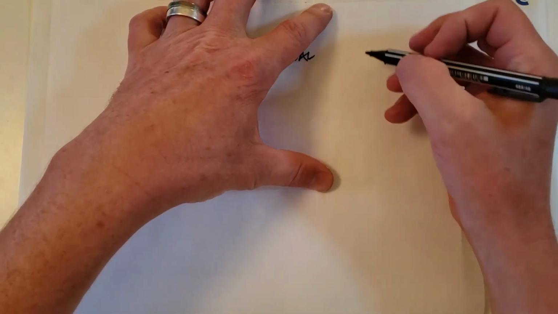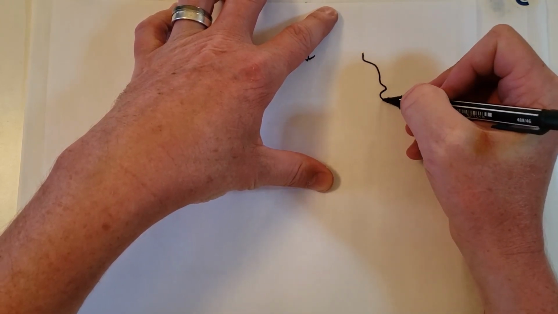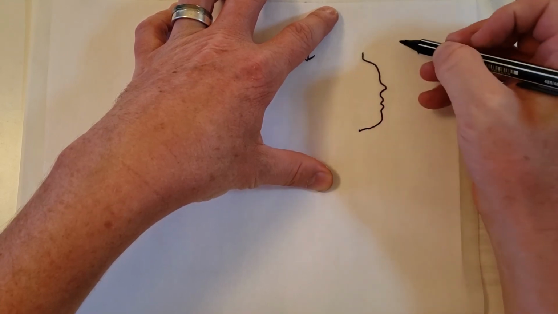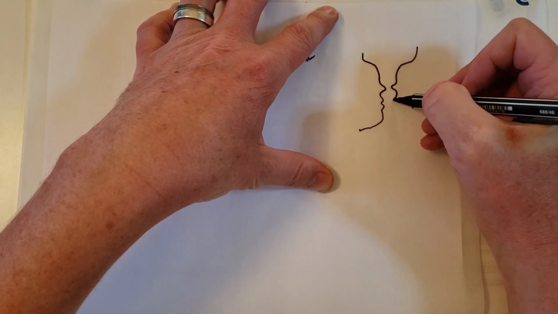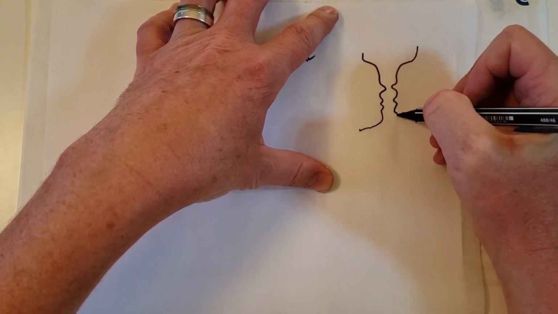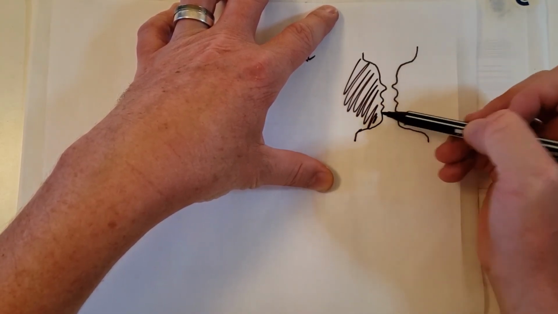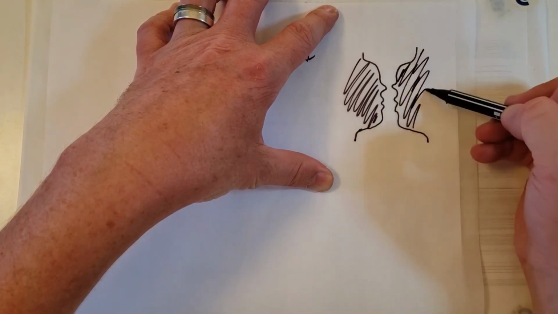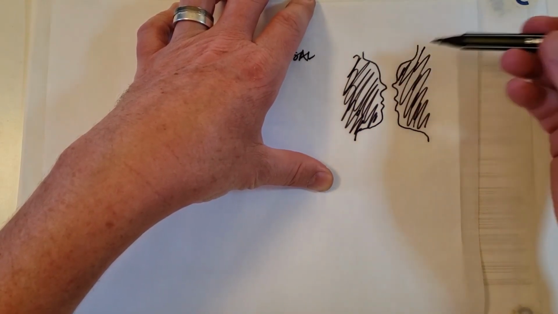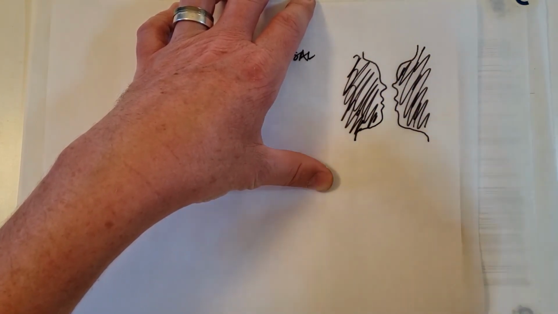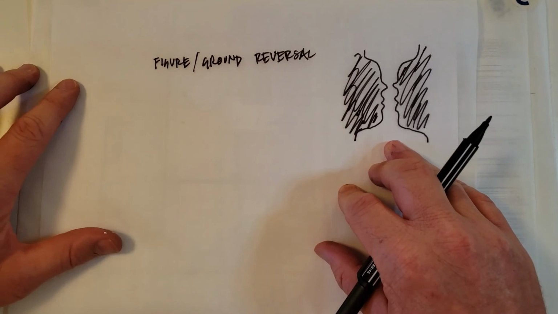So we've all seen this vase silhouette exercise. When the negative space becomes the figure of the vase or the candlestick, instead of seeing the 2 faces, that's figure ground reversal.